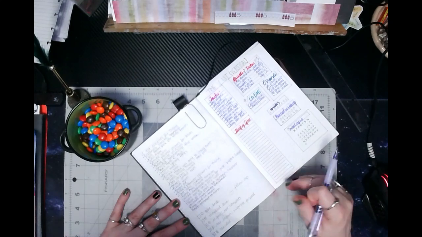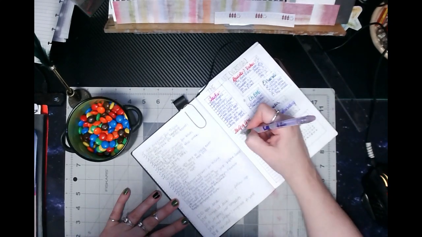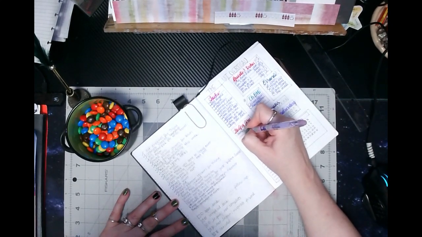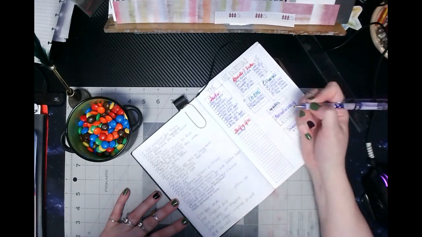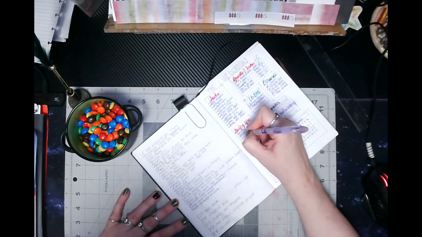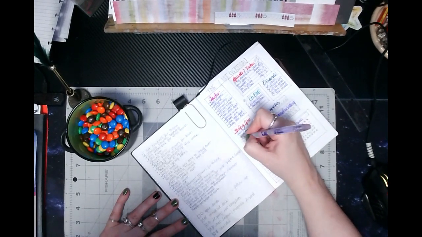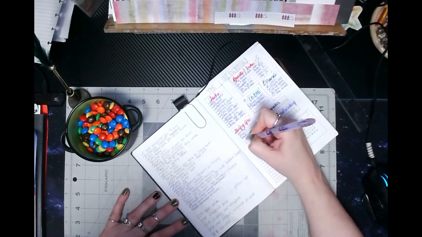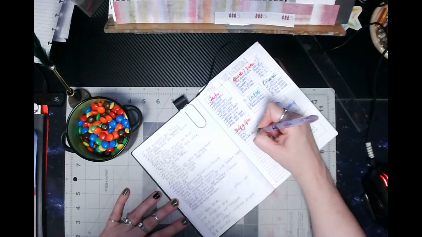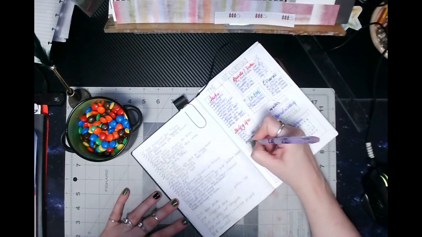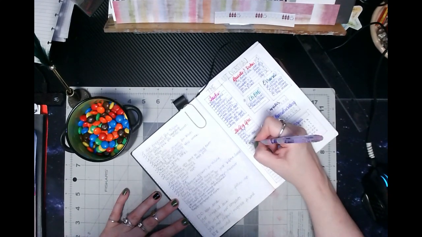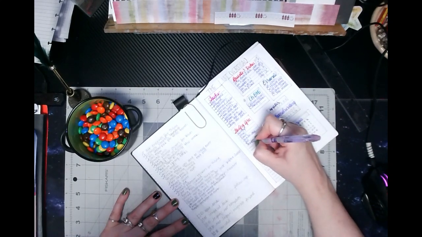So here we're going to do our Thanksgiving grocery list. So we're going to have turkey because it's American Thanksgiving, so that's what we do. We're going to get some stuffing, a ham, green bean casserole. We're going to do mashed potatoes, so we're going to need butter and gravy.